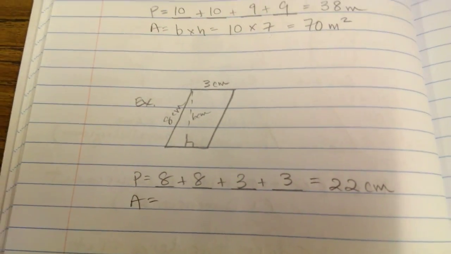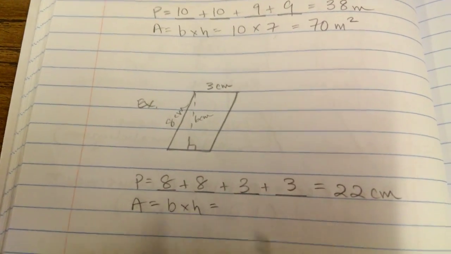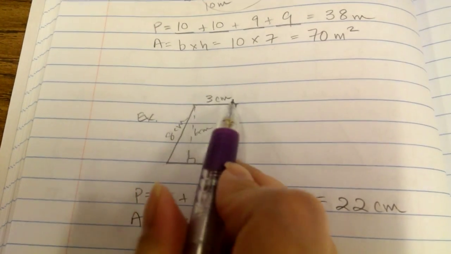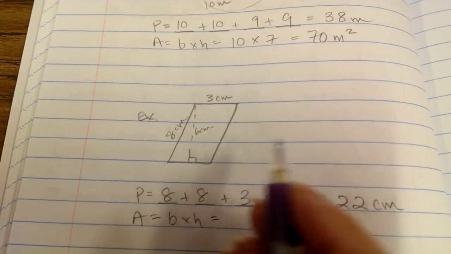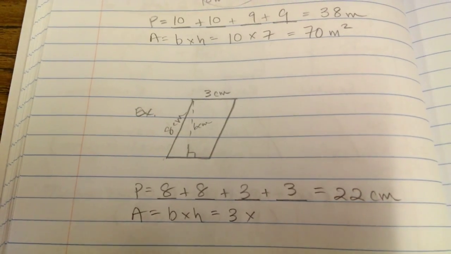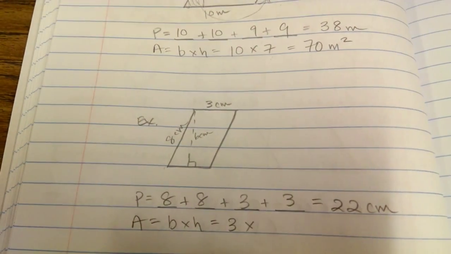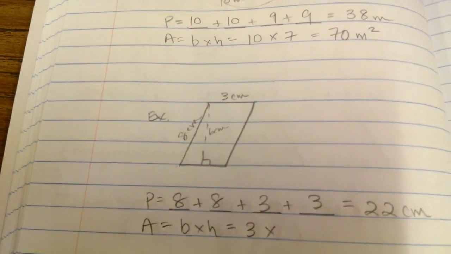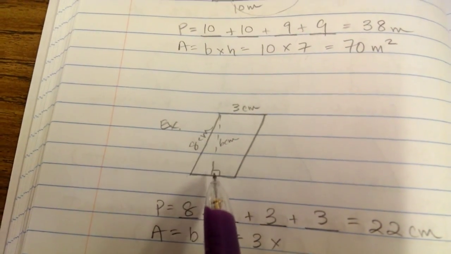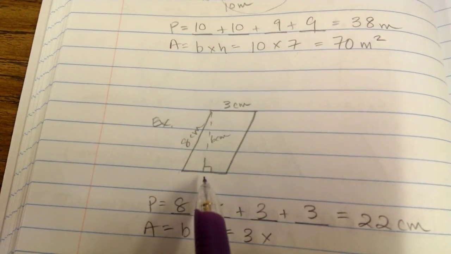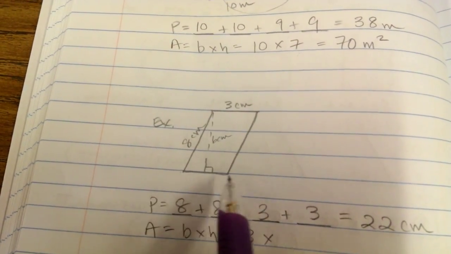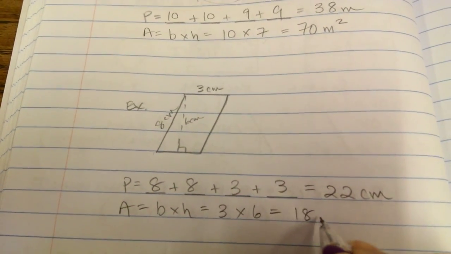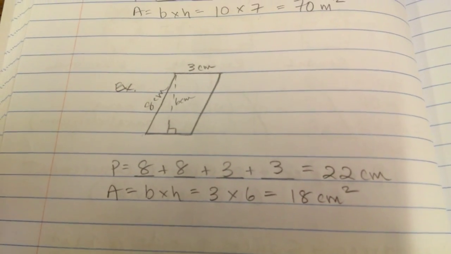Remember, the area of a parallelogram is base times the height. Well, the base, what is this? Well, if the top is 3, then we know the base, this is also 3. So the base is 3. The height, remember, the slant is not your height. The height of the parallelogram has to go from the top straight down to the bottom and hit the base at a 90-degree angle. And you can see the 6 hits the base at a 90-degree angle. So then the height is 6, base is 3. So the area of this parallelogram is 18 square centimeters, or centimeters squared.